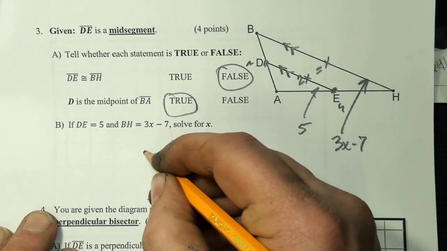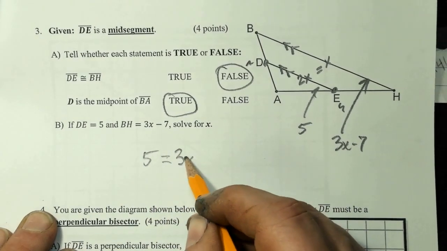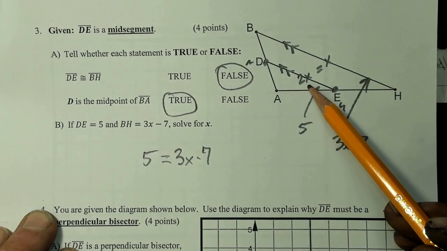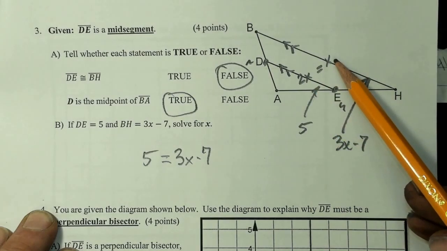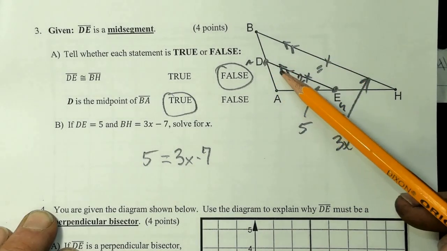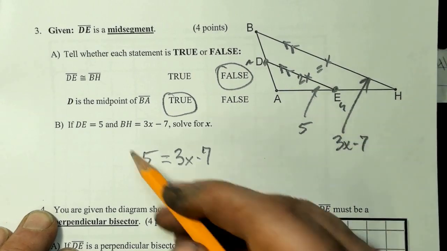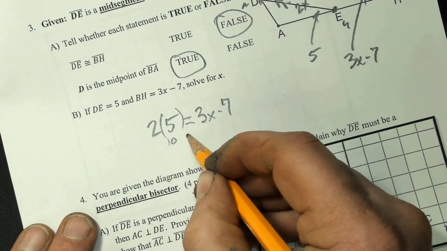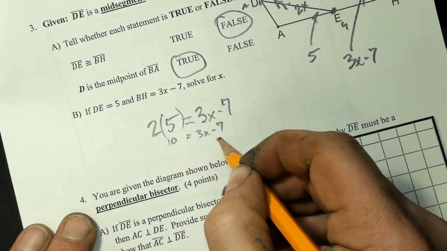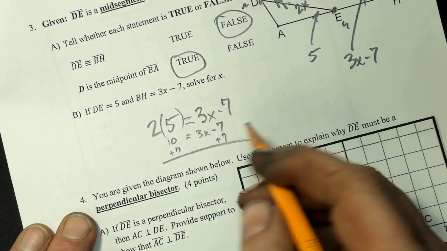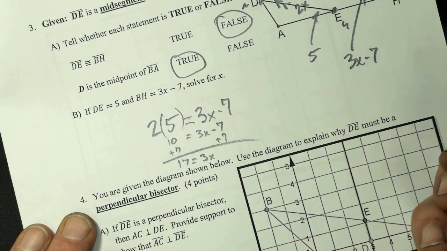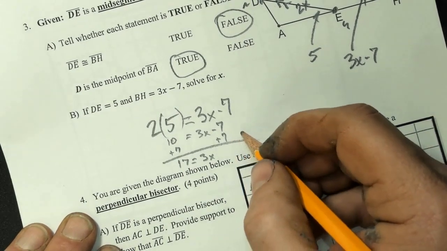Well, a lot of kids want to say they're equal to each other. Well, you're close, but that's not true. Look again, they're obviously not the same size, and we just said it takes two of these to equal one of those. That's always going to be the case when you have these parallel lines between a mid-segment and the base. So two of those is equal. That means 10 is equal to 3x minus 7. Add 7. I get 17 equals 3x. Divide by 3 on both sides.